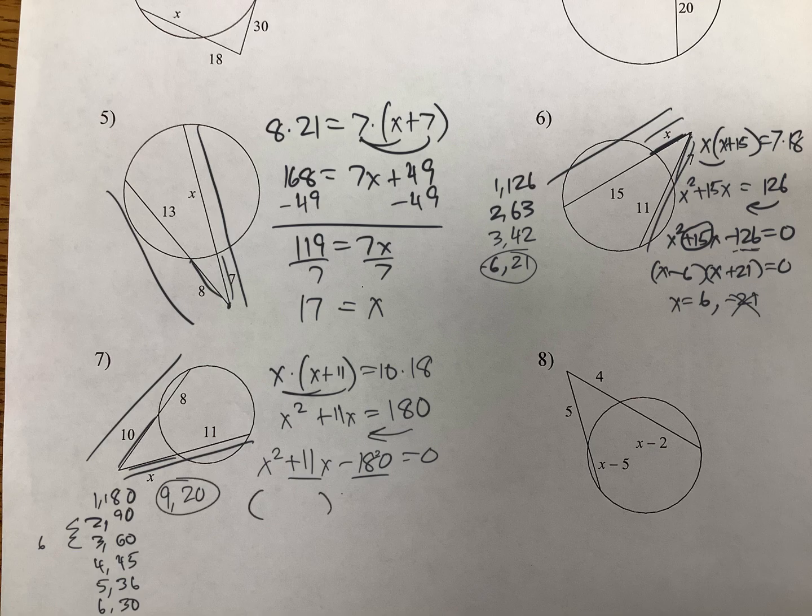Okay, so we're going to do x and x, 9 and 20. We need a positive 11, so it's plus 20 and minus 9. And when I multiply those, I get negative 180. So you do have to check both things. So the answer is either x is positive 9 or negative 20. And again, x represents a distance, so it can't be negative.